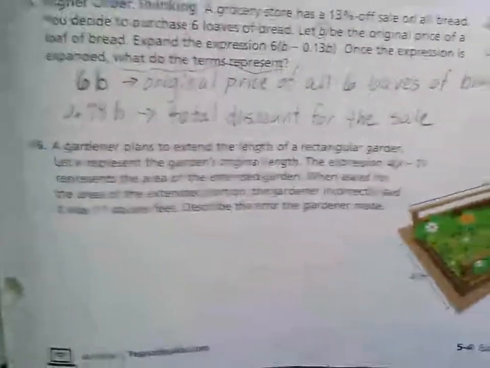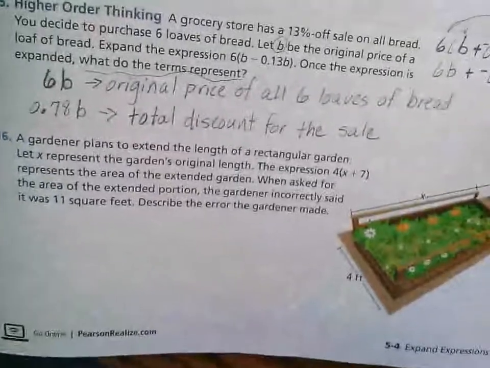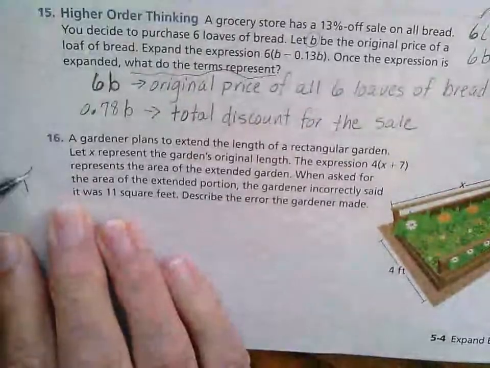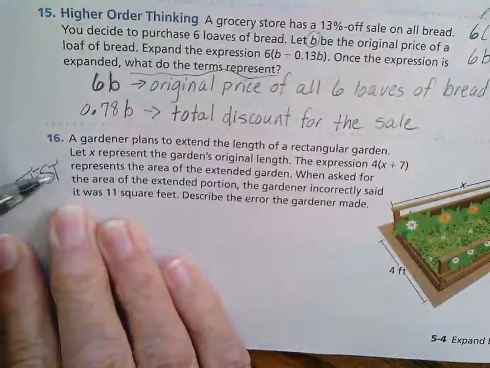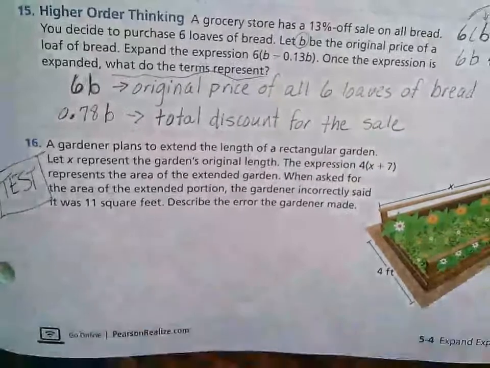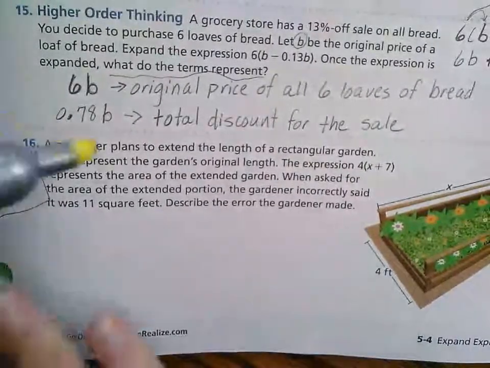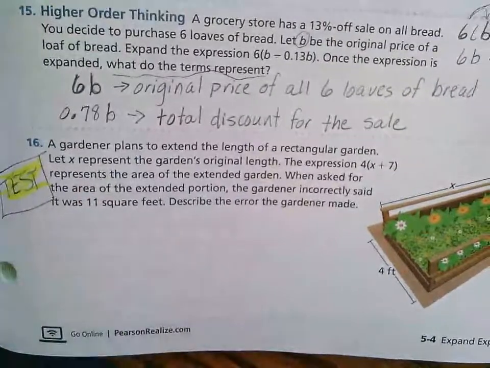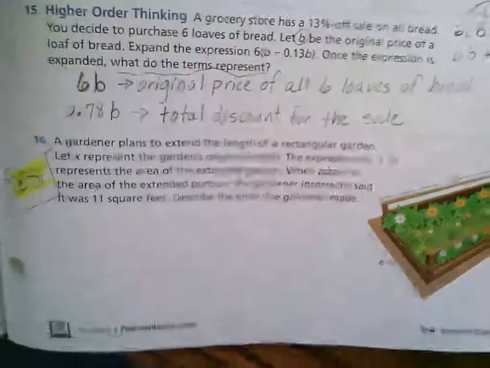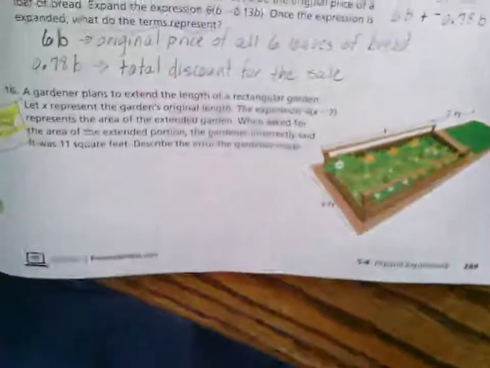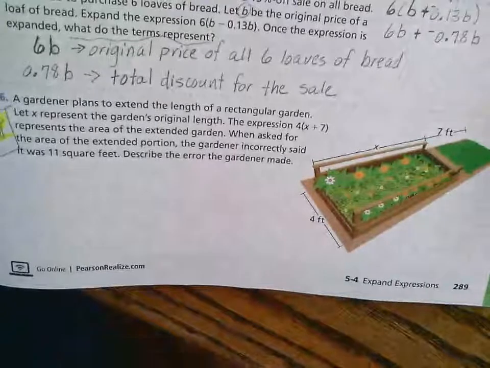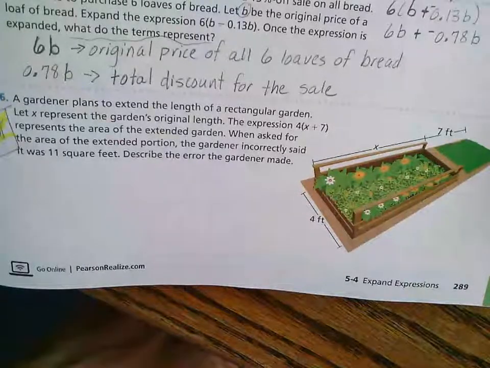Number 16. This is a common question. You're going to see a question like this on your test. So again, I would indicate that somehow in my little book. And we have a drawing to go with this one. A gardener plans to extend the length of a rectangular garden.